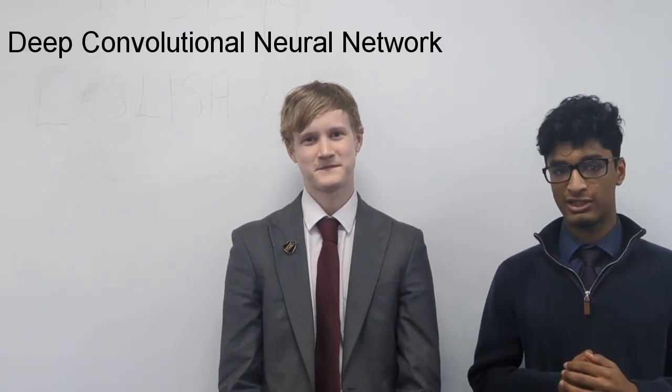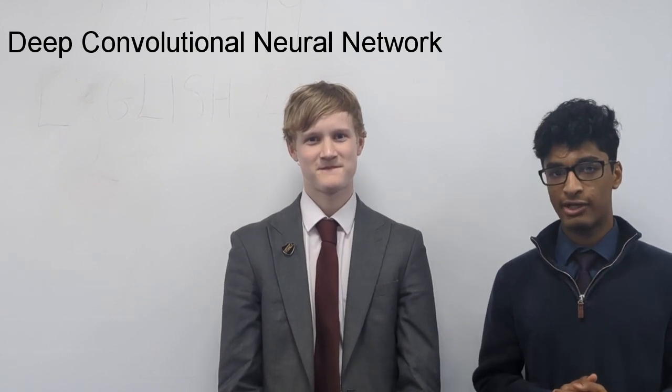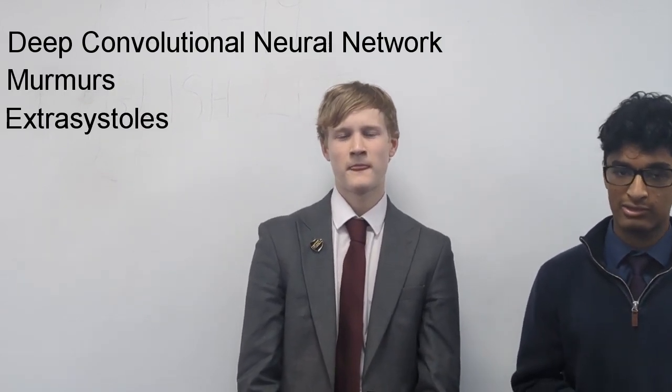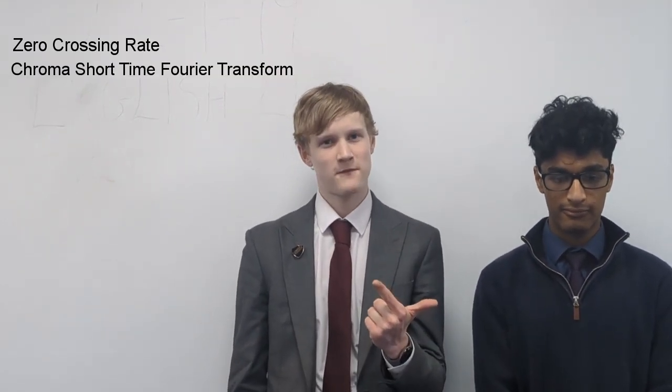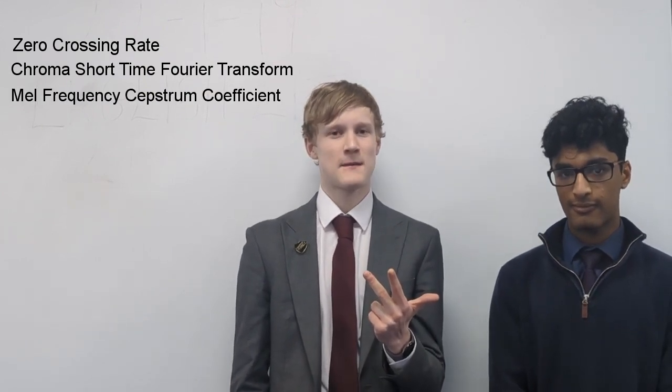Our integrated AI uses a deep convolutional neural network architecture to accurately and reliably diagnose heart irregularities such as murmurs and extrasystoles. In order to make a prediction, the data is first converted into relevant factors, such as a zero crossing rate, a chroma short-time Fourier transform, a mel frequency cepstral coefficient, and a mel spectrogram. This allows unnecessary information to be abstracted from the input data, while retaining relevant information for interpretation.